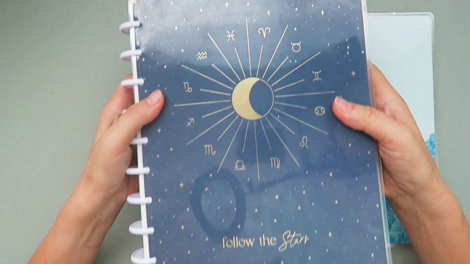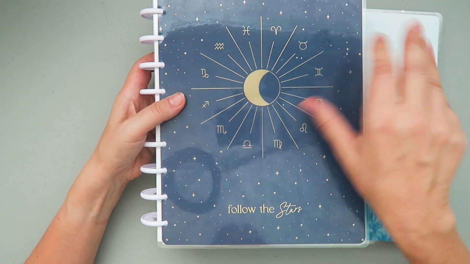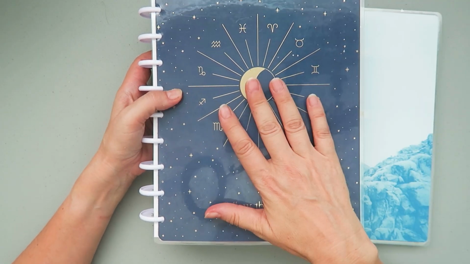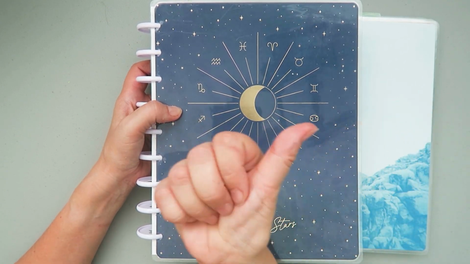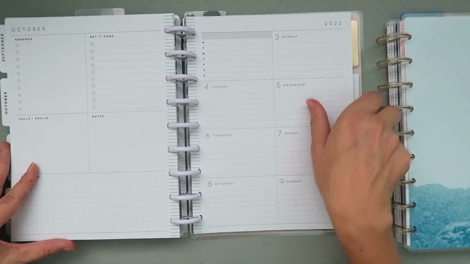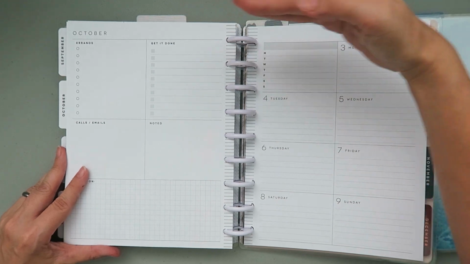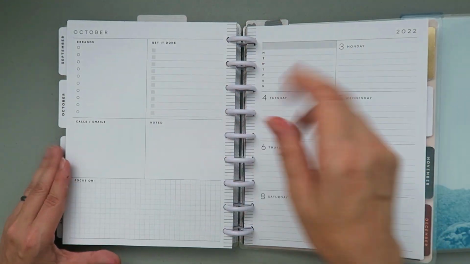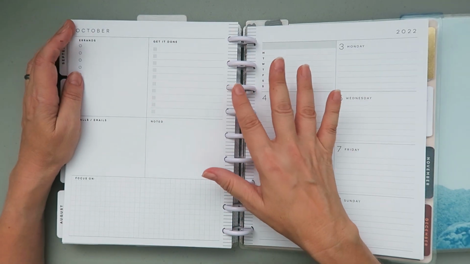So what I've done with this is I've put it all back into its original form of its original planner. All the 12 months are in here, and I'm going to keep this on my desk, which is just over here, my computer desk. I've actually just been leaving it out underneath my monitor, like right here, and then I can just check off things as I do things throughout the day. That is helping me much more.